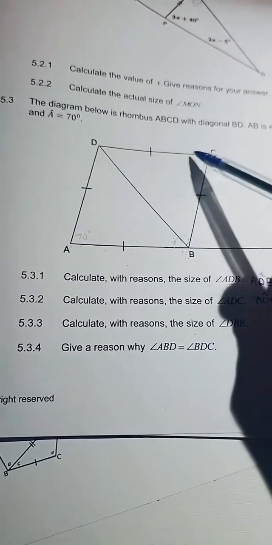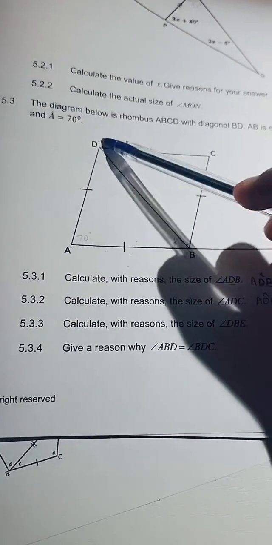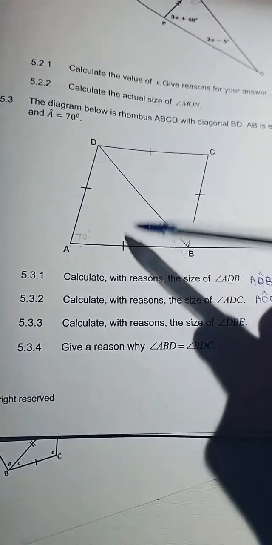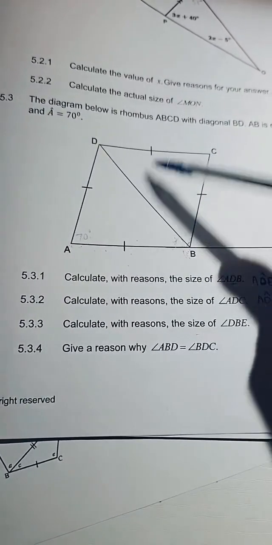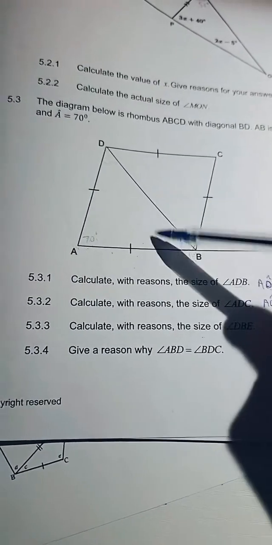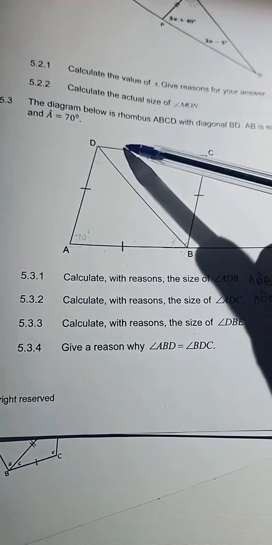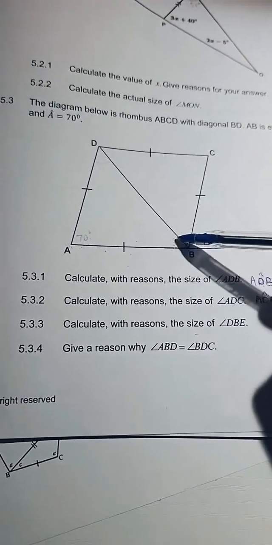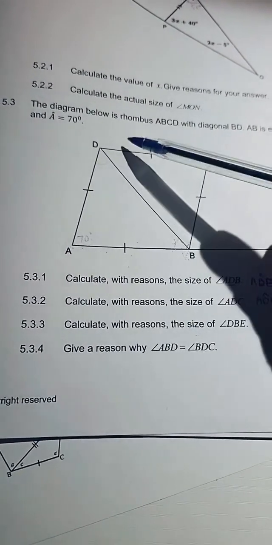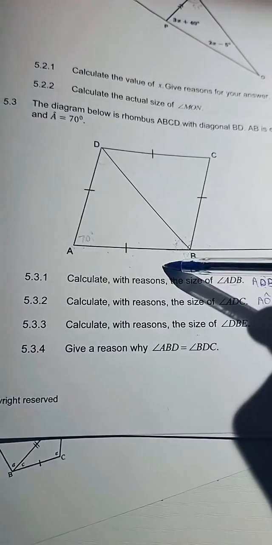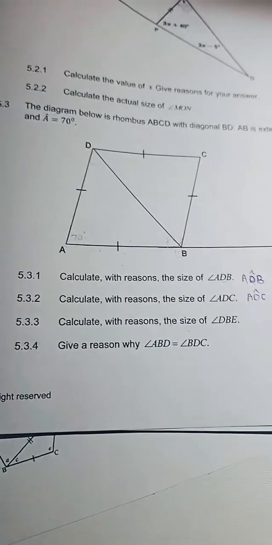Alright guys, the reason why is because remember, we know that this is a rhombus. The two opposite sides are parallel. If the two opposite sides, guys, are parallel, then that means this angle and that angle are actually equal for the reason that alternate angles, and it's because DC is parallel to AB.